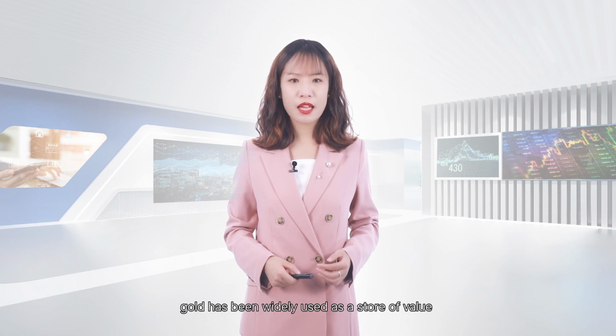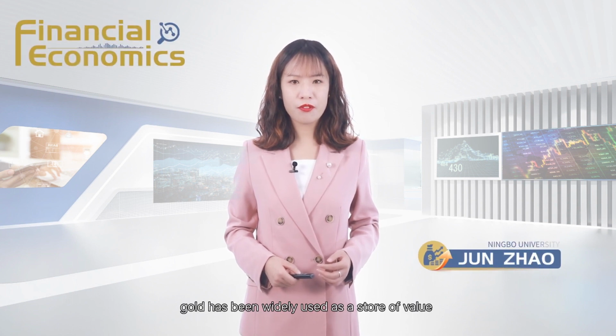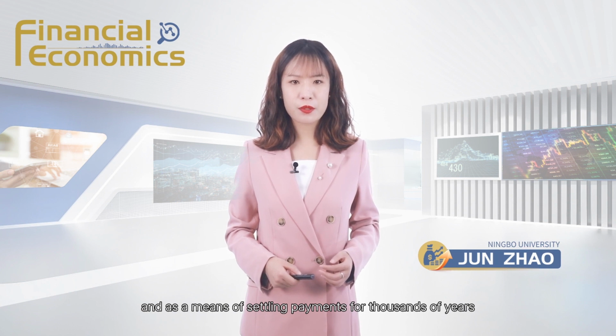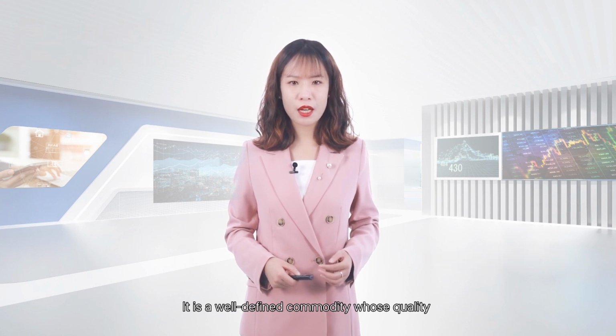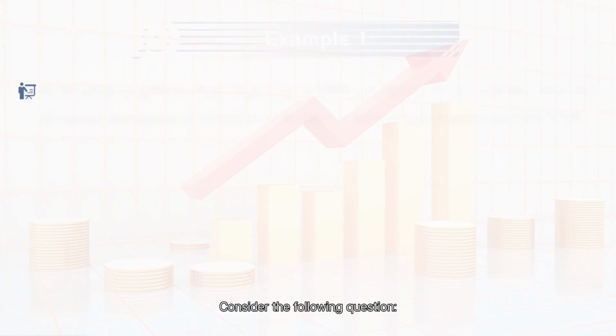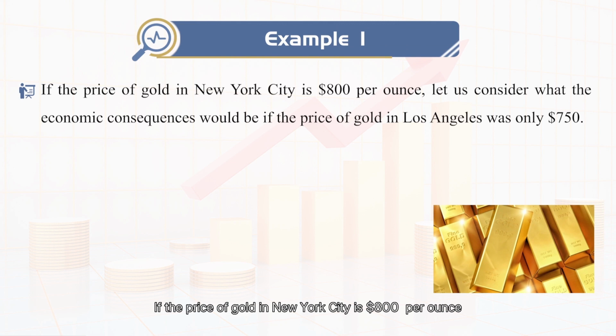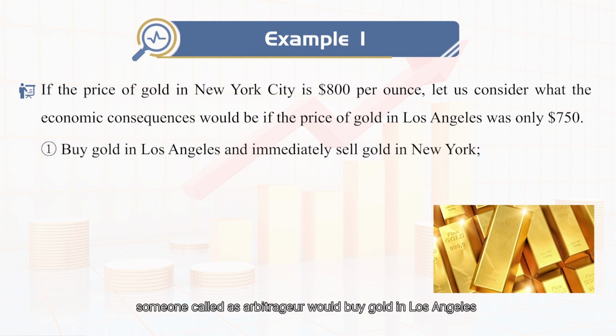For example, gold has been widely used as a store of value and as a means of settling payments for thousands of years. It is a well-defined commodity whose quality can be precisely determined. Consider the following question. If the price of gold in New York City is $800 per ounce, let's consider what the economic consequences would be if the price of gold in Los Angeles was only $750. First, someone called an arbitrageur would buy gold in Los Angeles and immediately sell it in New York.